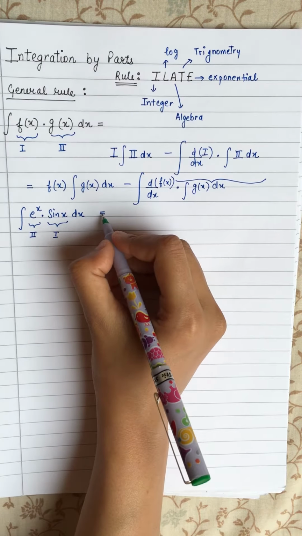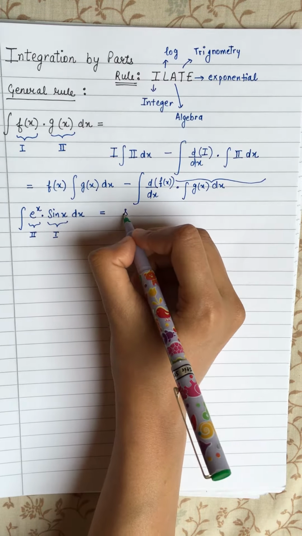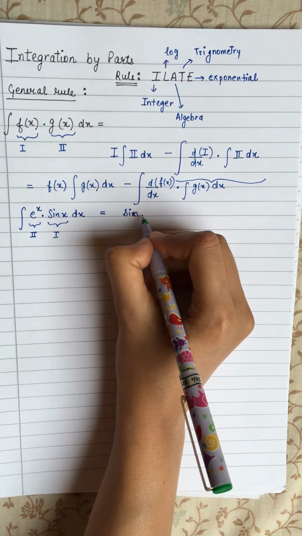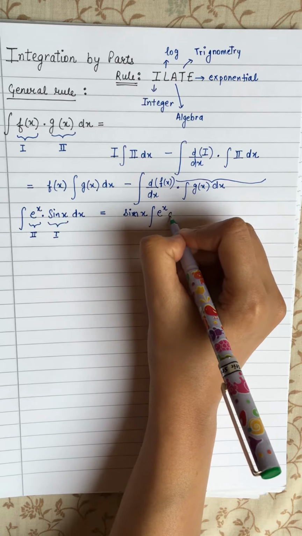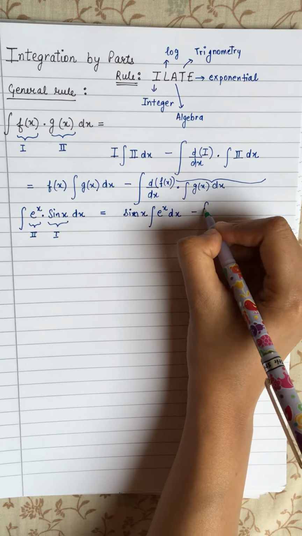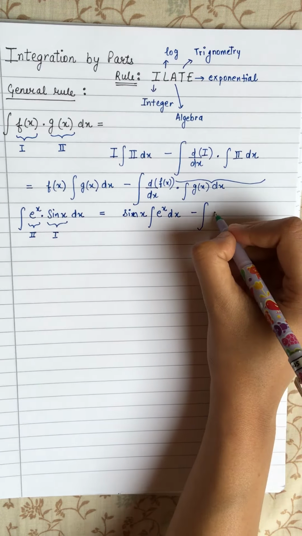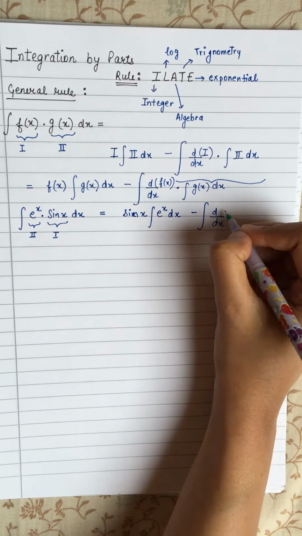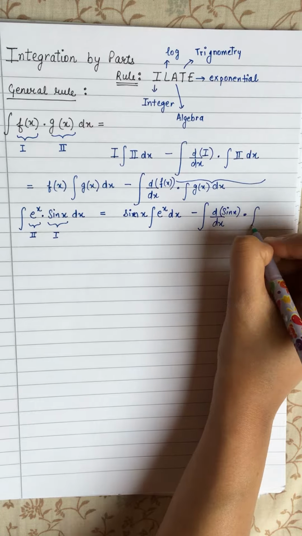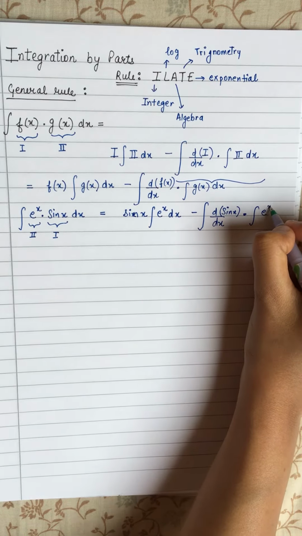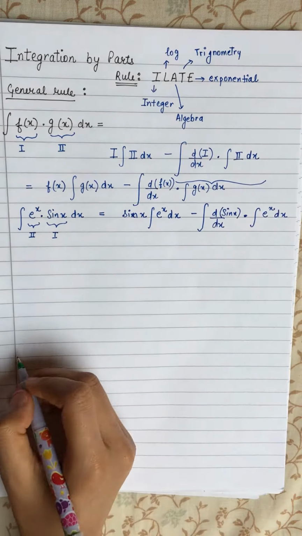Now first function as it is, that is sin x, integral of second function, that is e^x, minus big integral, differentiation of first function, that is sin x, into integral of second function, that is e^x.